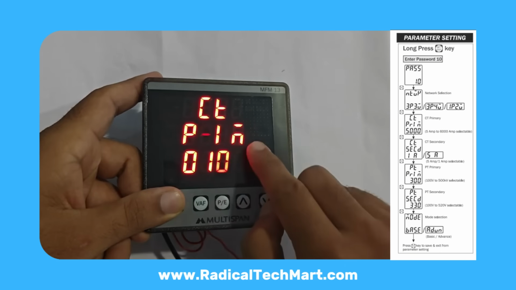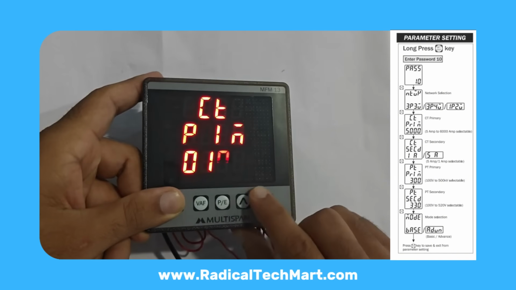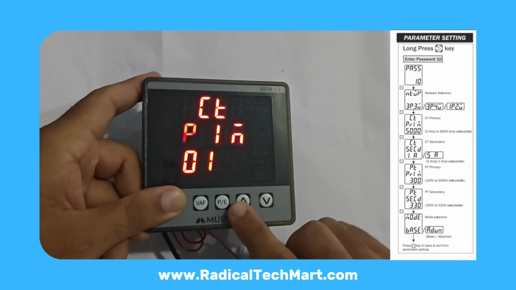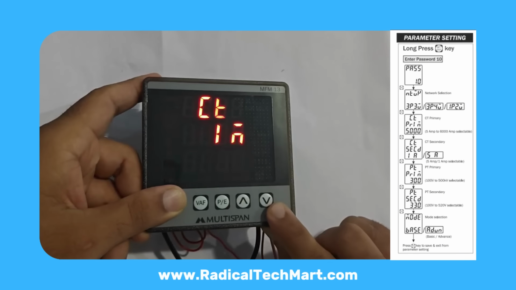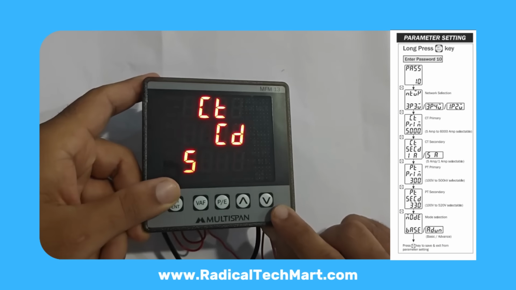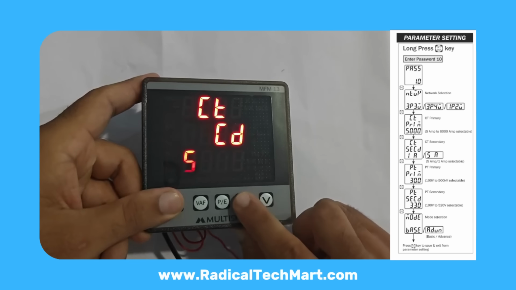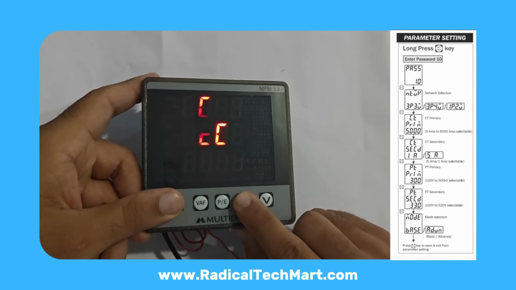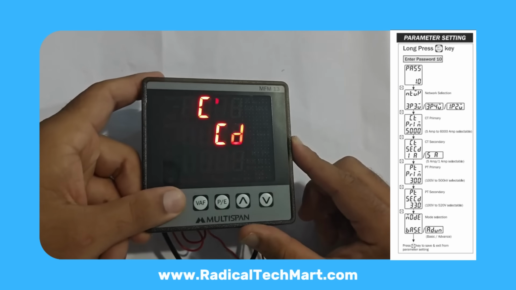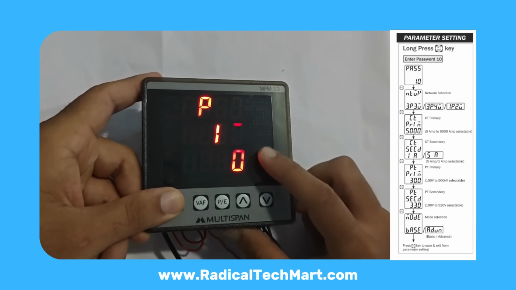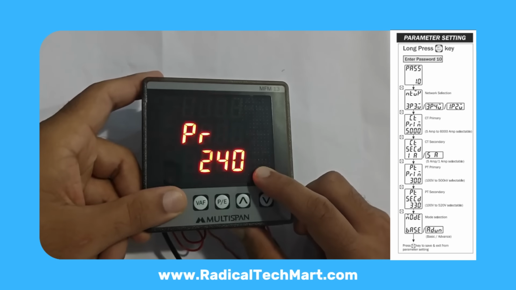For example, if your CT is 100 by 5 ampere, you'll set CT primary equal to 100 ampere. Use the up-down keys to change the value. Press set again. CT secondary. Here, select the CT secondary ratio, either 1 ampere or 5 ampere. Press set again. PT primary.